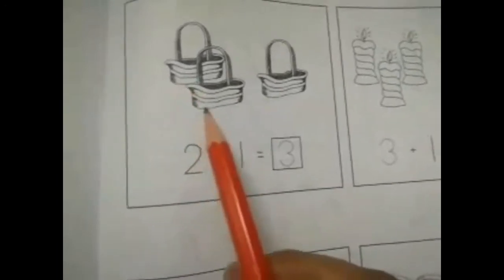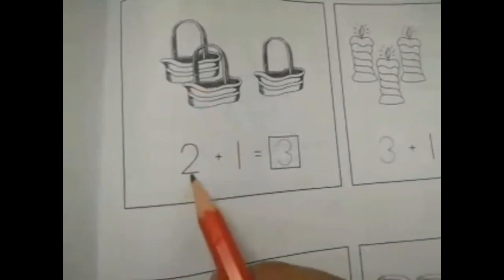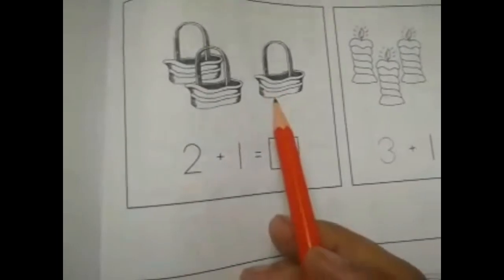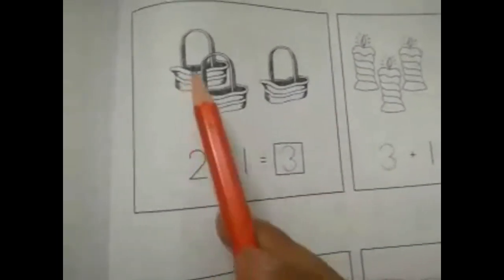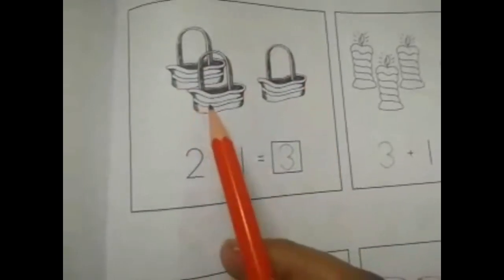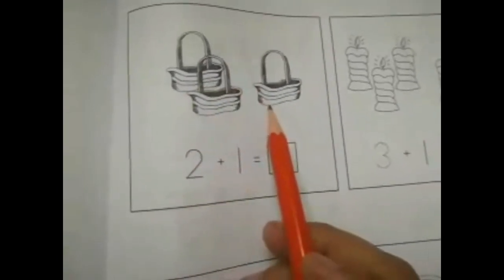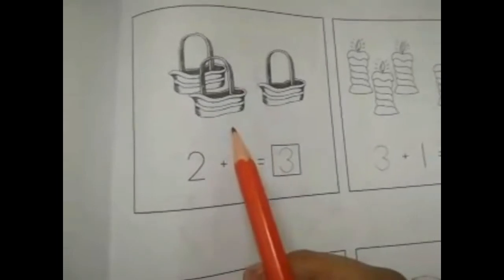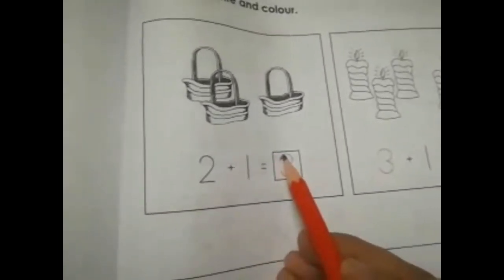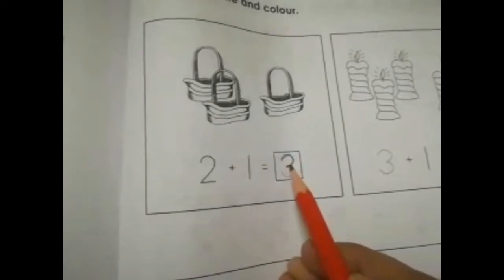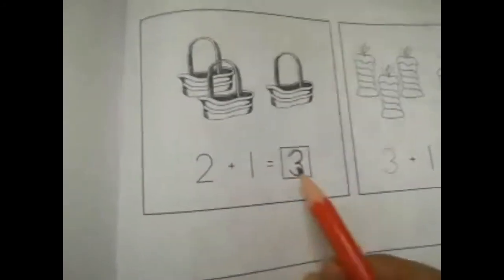How many baskets are there? 1, 2. 2. And how many baskets are there? 1. Now we'll count them all together. 1, 2, 3. How many baskets are there? 3. Yes, we will write 3 here. Now trace this 3. Very nice, class.